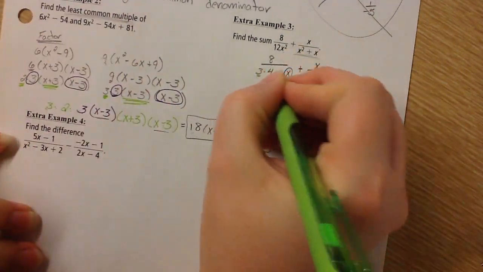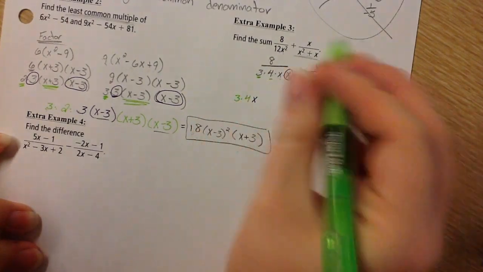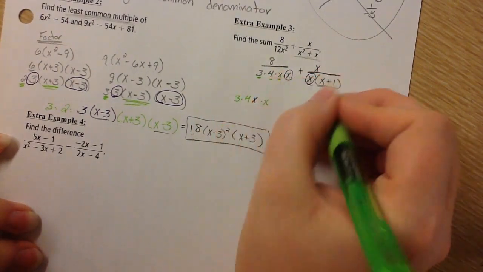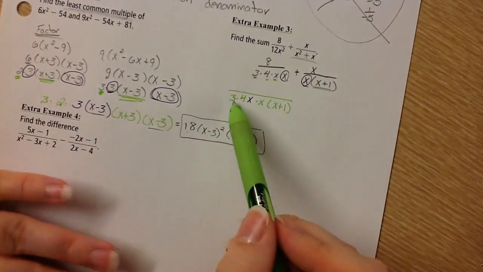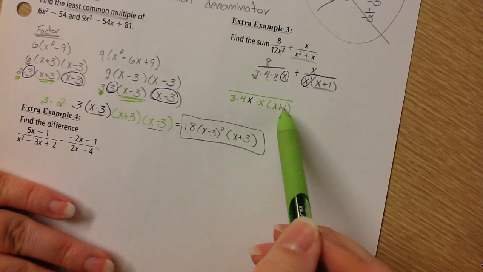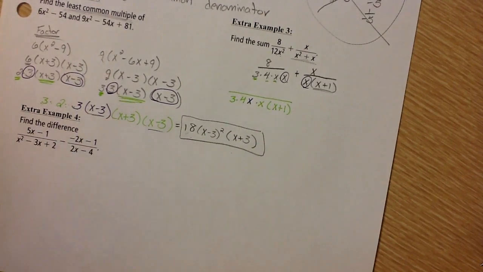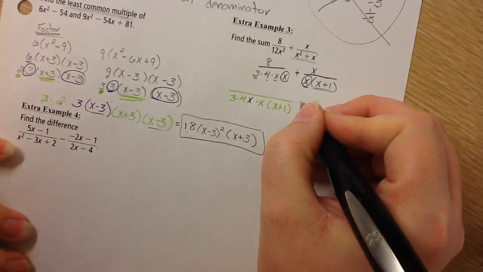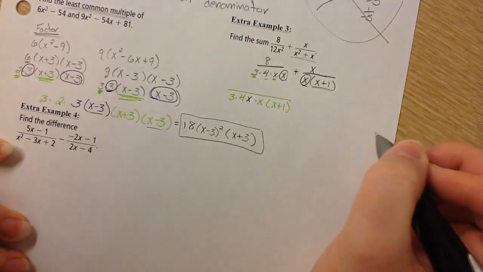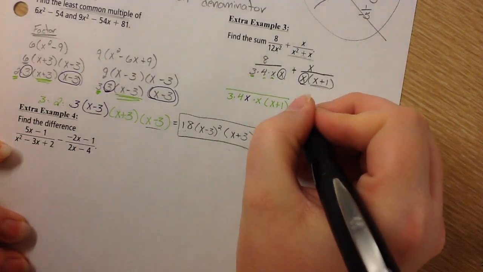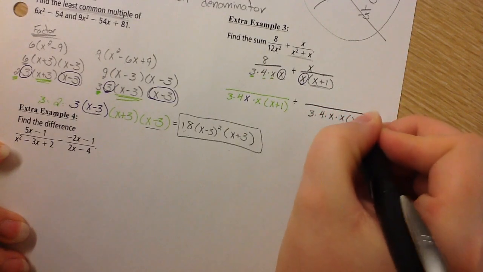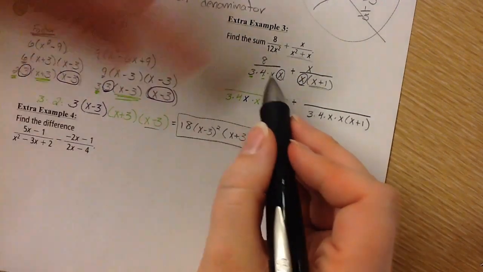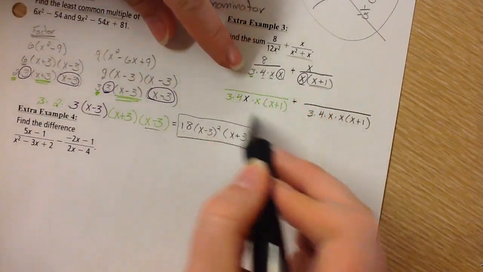So now I'm going to need everything else. I'm going to need a 3 and a 4, and this x, and an x plus 1. So there is my new denominator: 3 times 4 times x times x times x plus 1. Now let's do this on the other side as well. Plus, 3 times 4 times x plus 1. So now I'm going to rewrite this fraction using this denominator.